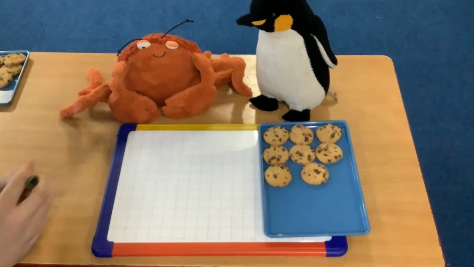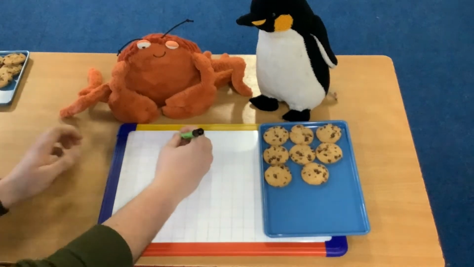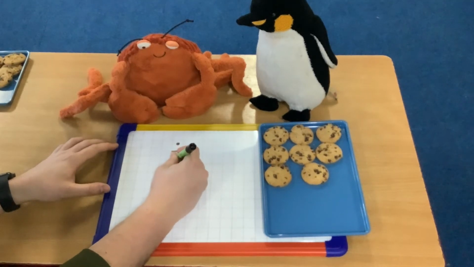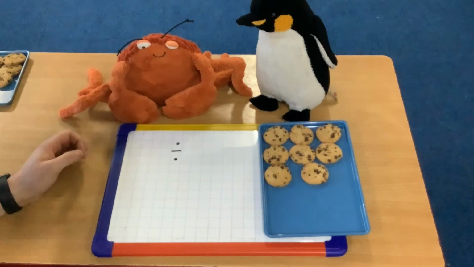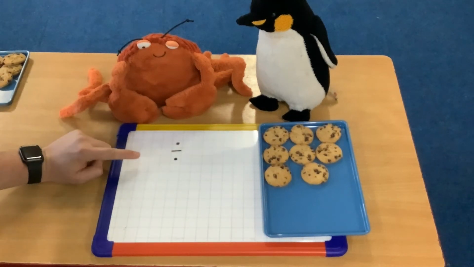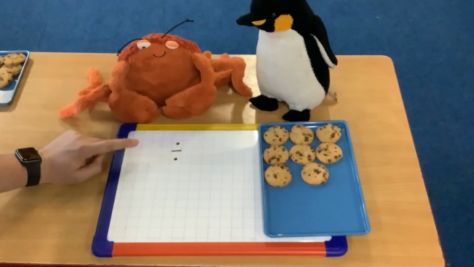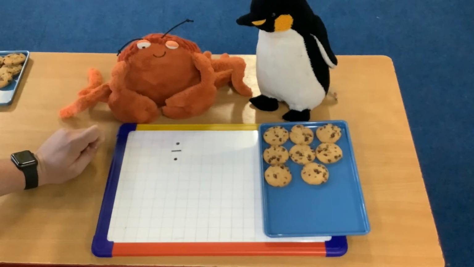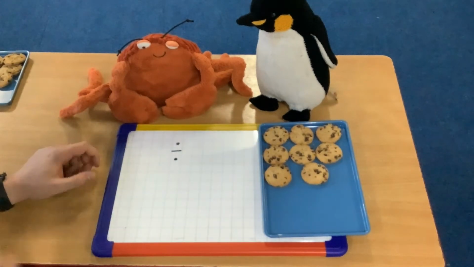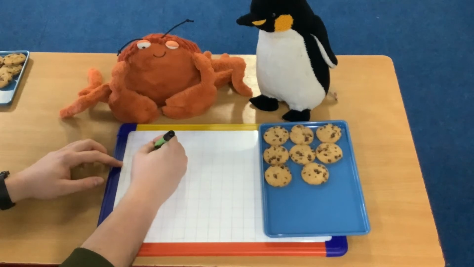So when you're doing division, which is this sign, remember, we need to start with a number here. And this number here is going to tell us how many we have of an object. So it might be cookies, it might be marbles, it might be sweets, could be anything. That is a number that we are dividing. Okay, so we've got 8 cookies. That's the number that we're going to be starting with.